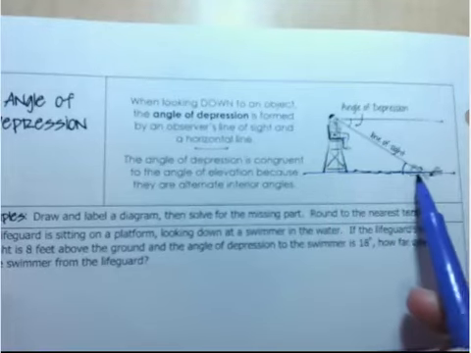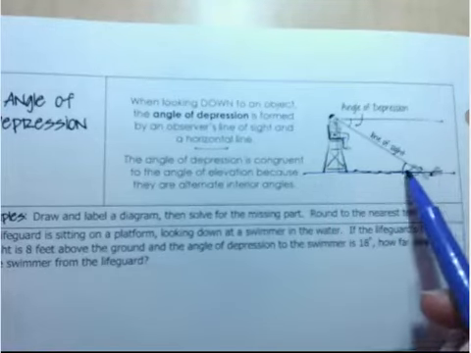The neat thing is that the angle of depression is congruent to the angle of elevation because they're alternate interior angles. So if I think about these two lines as being parallel lines, this angle right here is going to be congruent to this one. And this is the angle of elevation because as the swimmer looks up to the lifeguard, we have the line of sight and then the horizontal line, and this is the angle that we end up with. So these two are congruent.